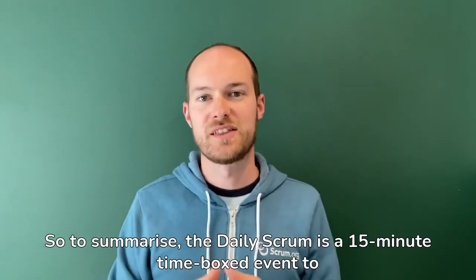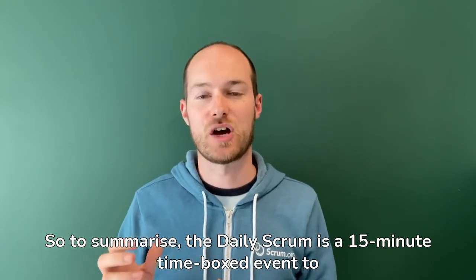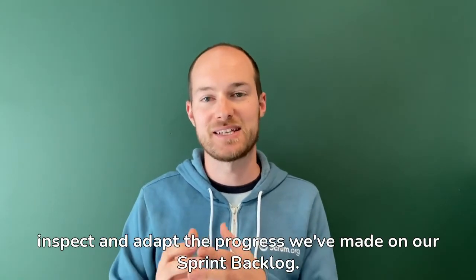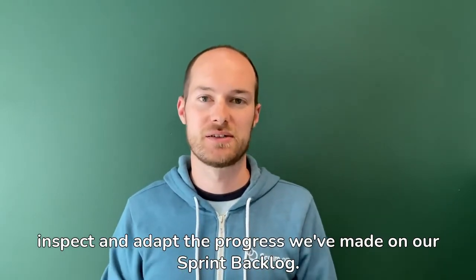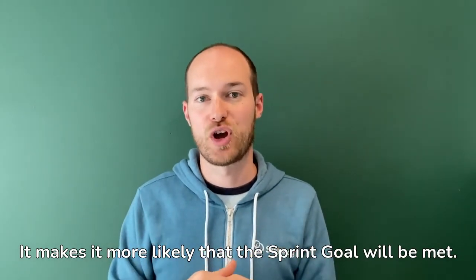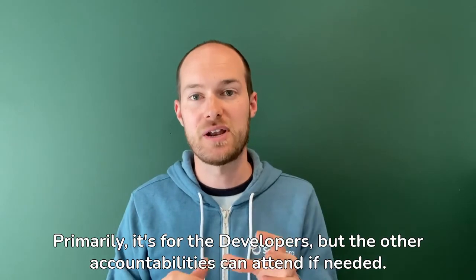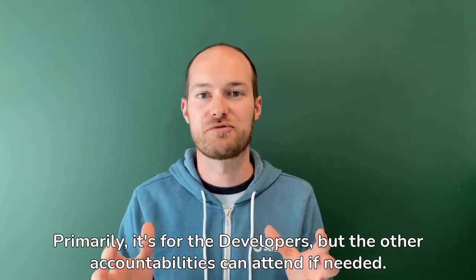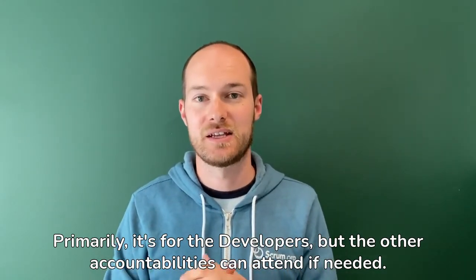So to summarise, the Daily Scrum is a 15-minute time-boxed event to inspect and adapt the progress we've made on our sprint backlog. It makes it more likely that the sprint goal will be met. Primarily, it's for the developers, but the other accountabilities can attend if needed.